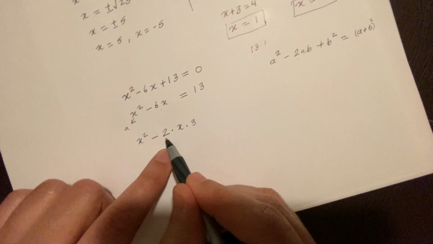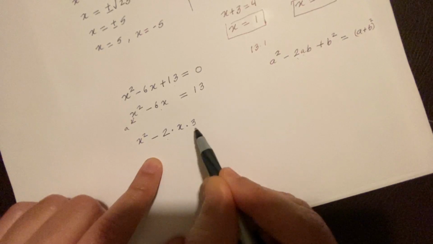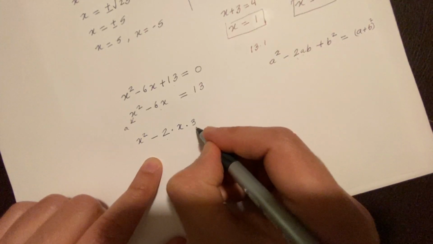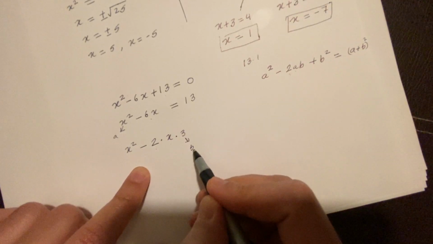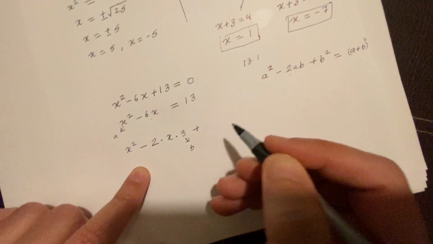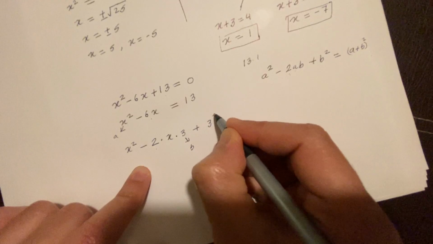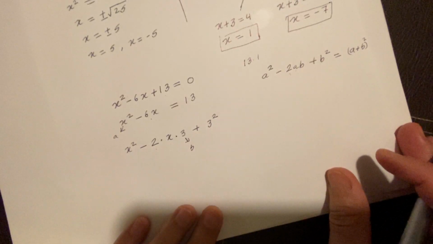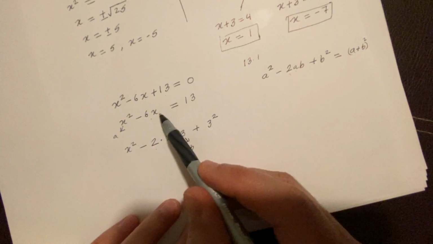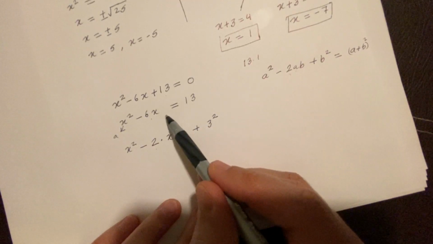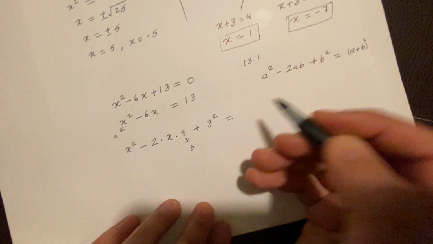And also we got a squared minus 2ab. So we have 3 here, so now we can say this is b, right? So if we get b here, then let's just write the value of b squared, because we need a b squared, right? So 3 squared. All right, and then since we added an extra term, because we don't have this 3 squared here, so we add an extra term here. So if you do that, we need to do the same thing.